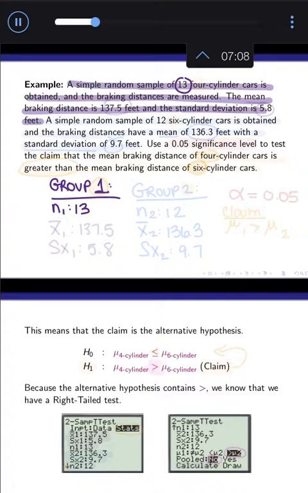They told us our mean, that's the X bar, and again, this is our first group, so let's call it X bar 1, is 137.5. And for the same group, we have a standard deviation, so we'll call that SX1. We're using S because it's for a sample, remember they use the word sample, and it is 5.8. Now, let's look at group 2, and that should be what's coming after this.